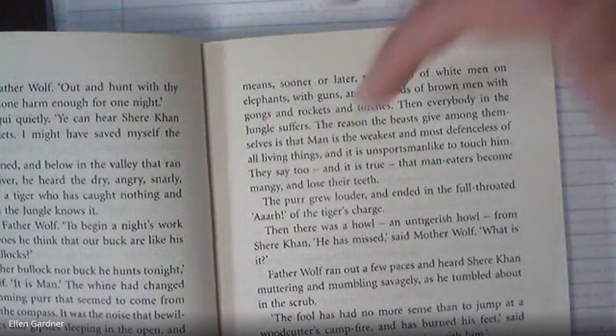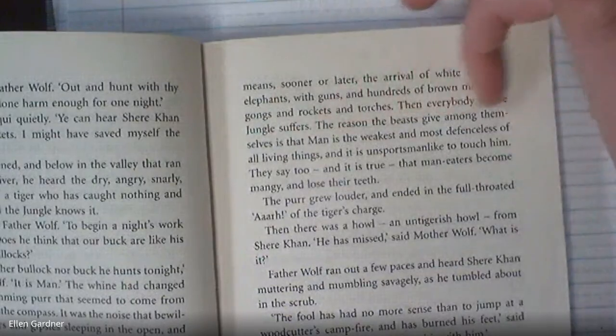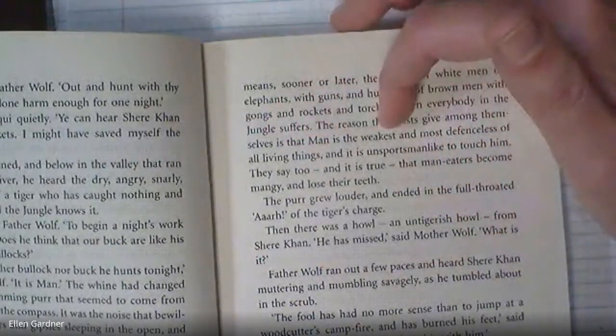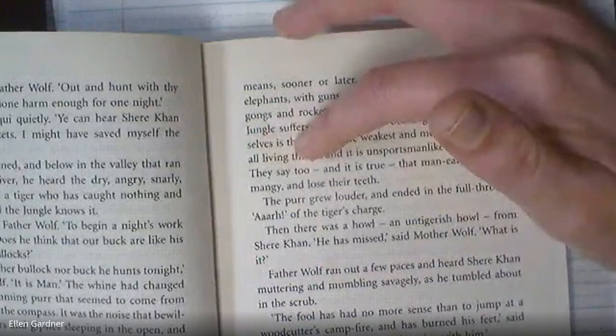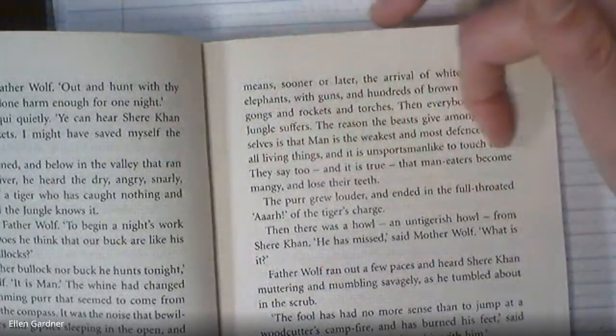Now, the reason the beasts give among themselves is that man is the weakest and most defenseless of all living things, and it is unsportsmanlike to touch him.